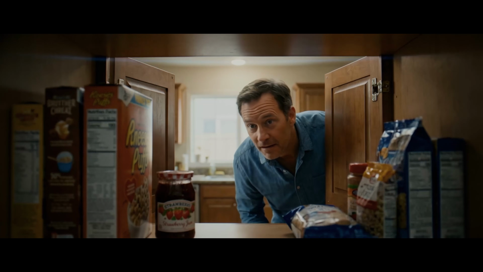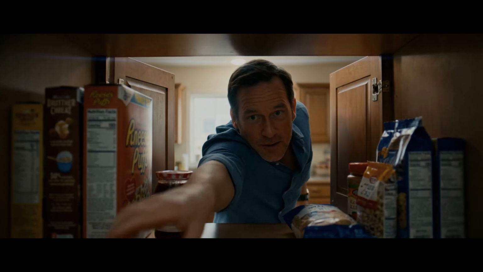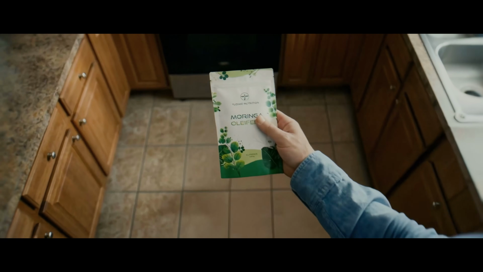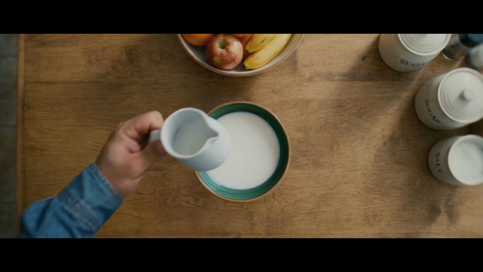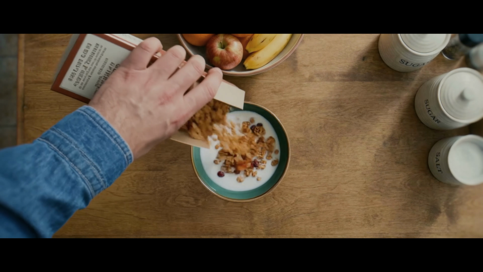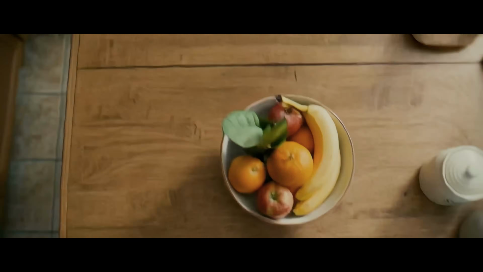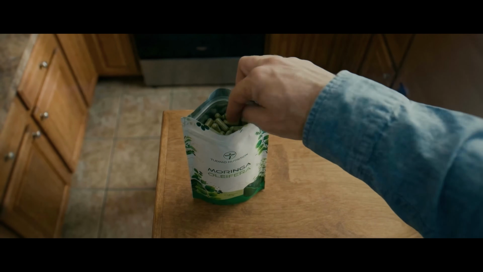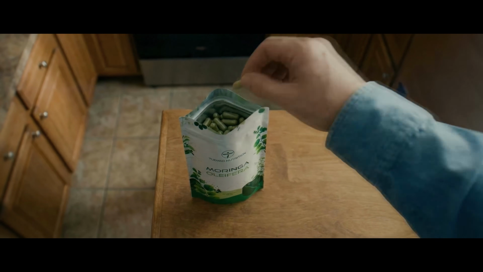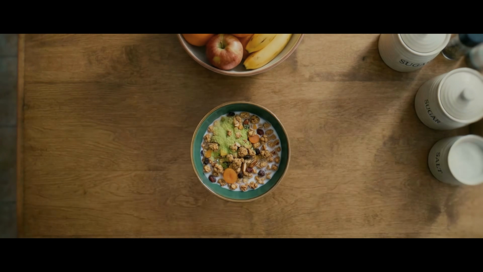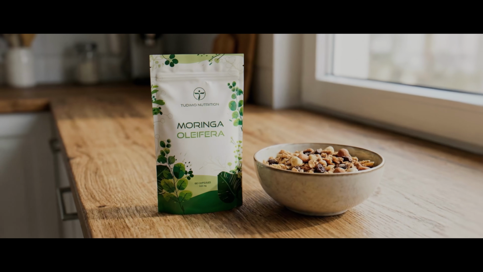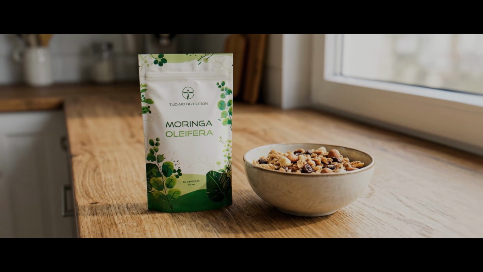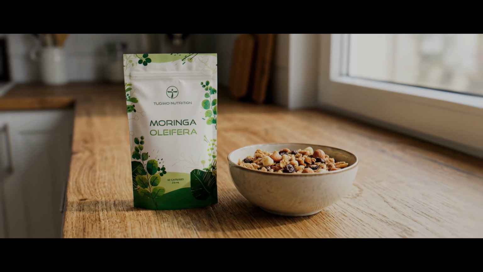Let's get to it. Start your day with something purely natural. Moringa oleifera, plant-based, vegan, a simple morning ritual. Bowl, milk, granola, packed with nutrients from one of nature's most powerful plants. Just open, sprinkle, add to your breakfast. No fillers, no compromises, just moringa. Moringa oleifera vegan capsules. Simple nutrition every morning.